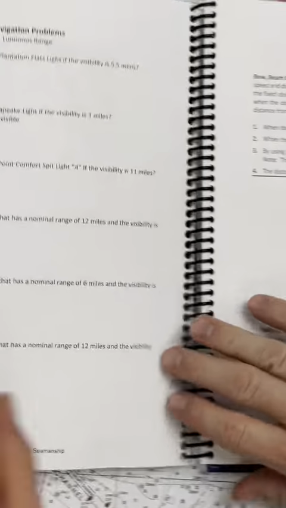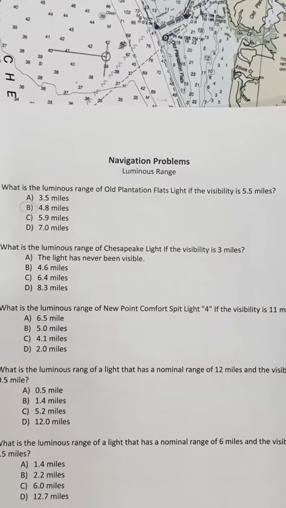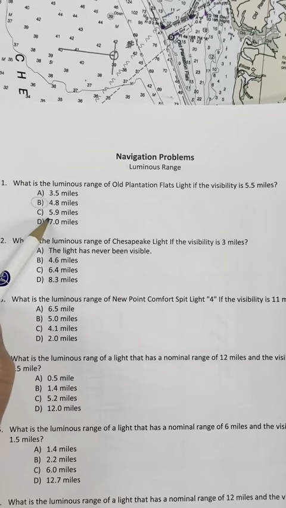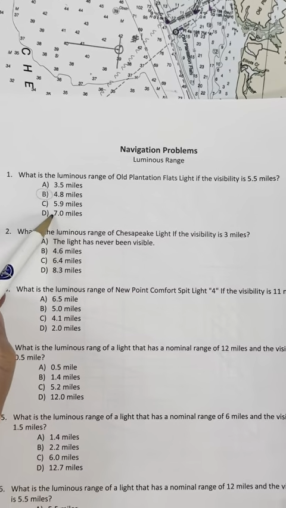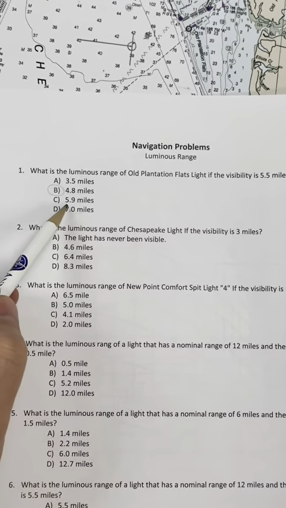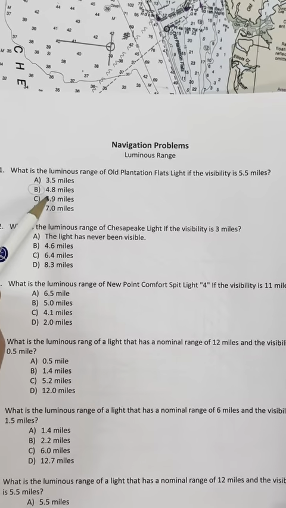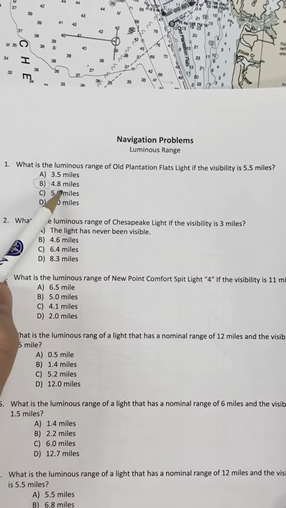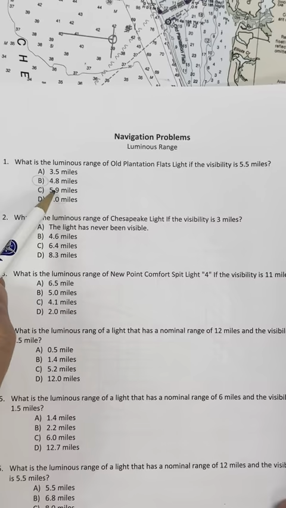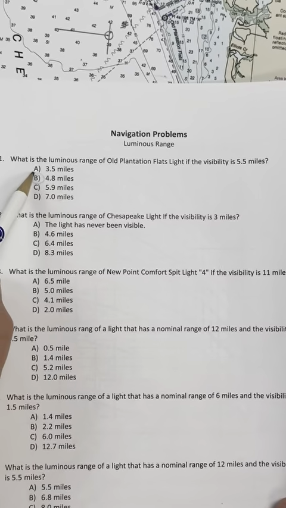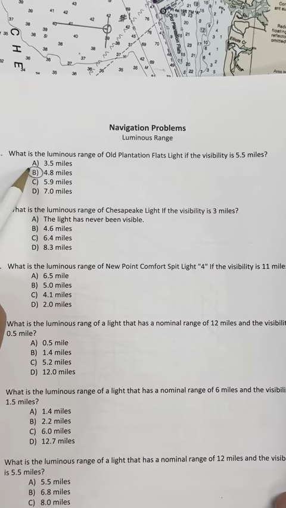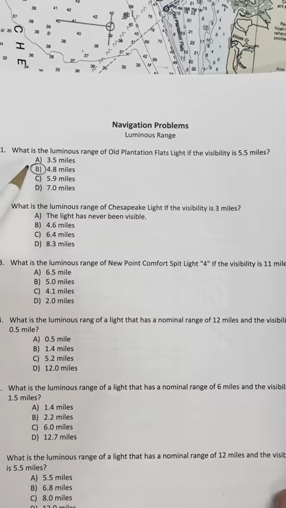Let's flip over to the answers and take a look. Well, we know we can't see at 7 miles. That would be the max range we could see this, and the visibility is 5.5. We certainly weren't very close to 6. We were halfway between 5 and 6. So that would actually make B the most likely answer, at 4.8 miles for the luminous range. And so that's how we solve that.